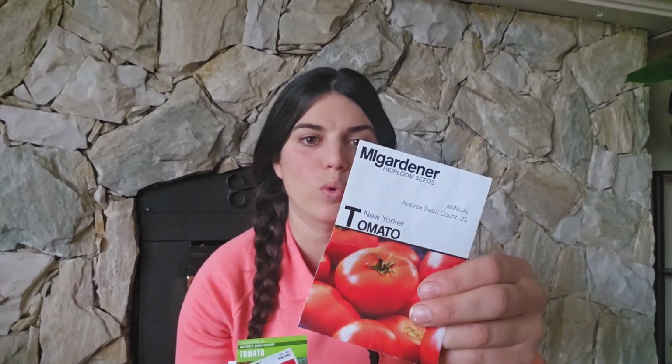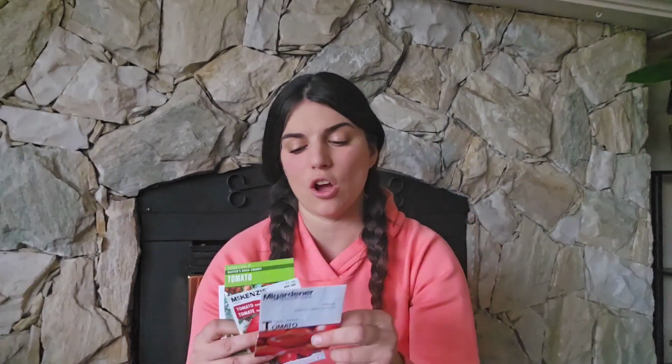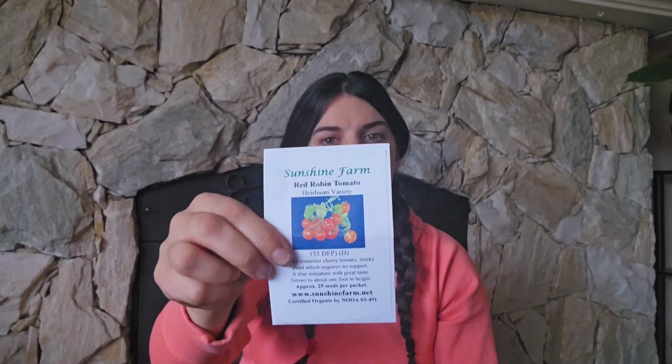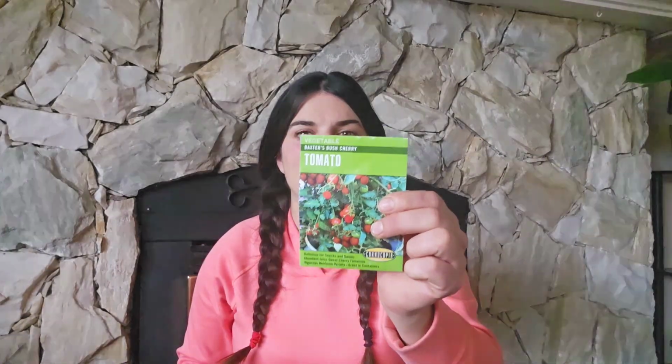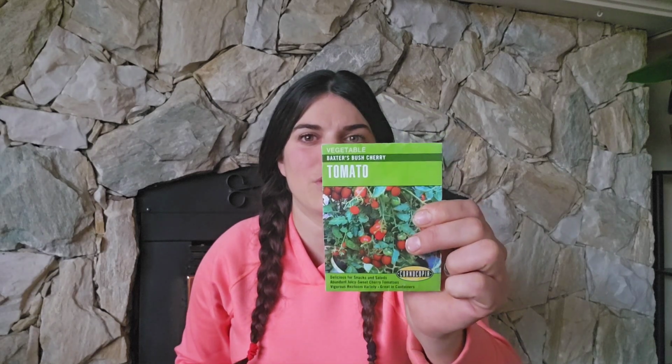So for tomatoes, for example, for zone 1, stuff like Roma tomatoes or New Yorker are going to work for your grow zone, as Roma is 65 days, and New Yorker is also 65 days. For cherry tomatoes, Red Robin is a good determinate. That's one of my favorites. It's only a 55-day tomato. And then Baxter Cherry is also a determinate tomato that has a lower number as well.